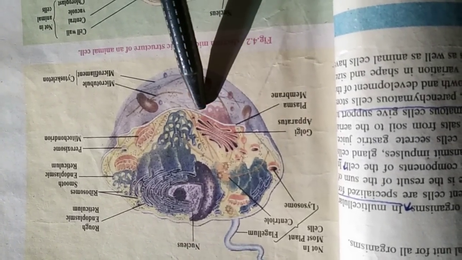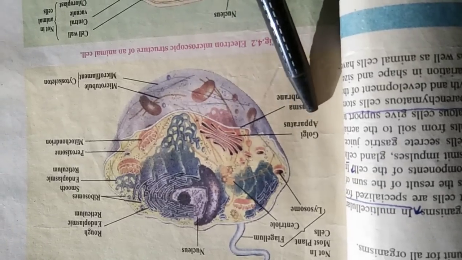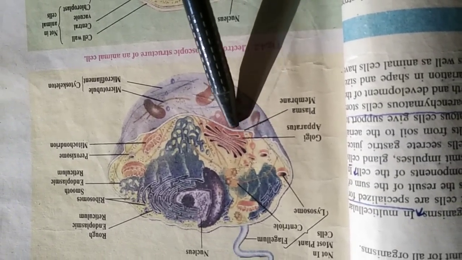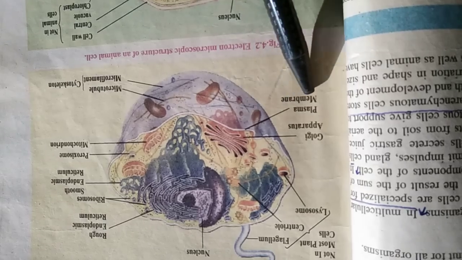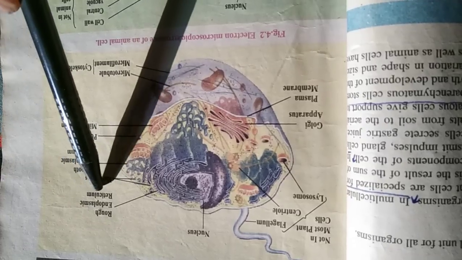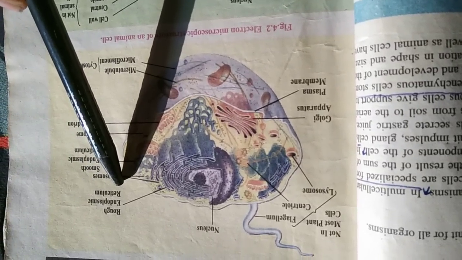And here we look at the tube-like structure called Golgi apparatus. This boundary wall is called plasma membrane, and the central part of the cell is called nucleus. This round-shaped structure is called nucleus, and around the nucleus the tube-like plate structures are called rough endoplasmic reticulum.